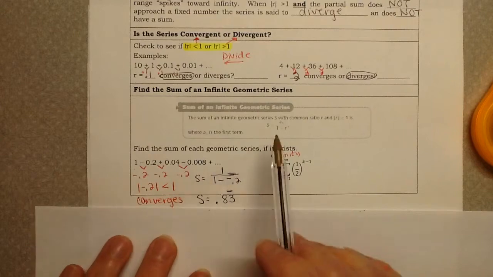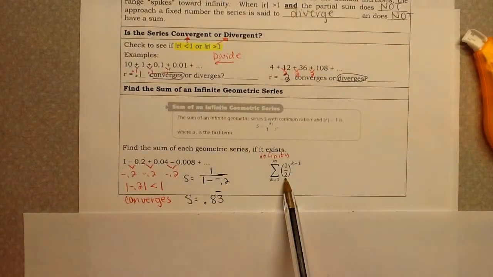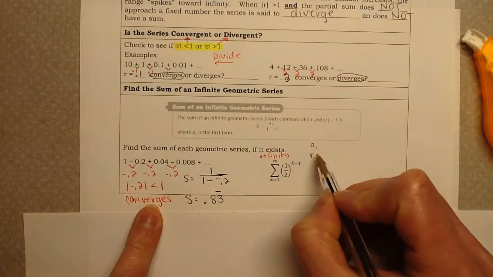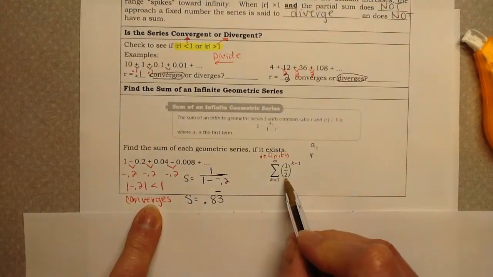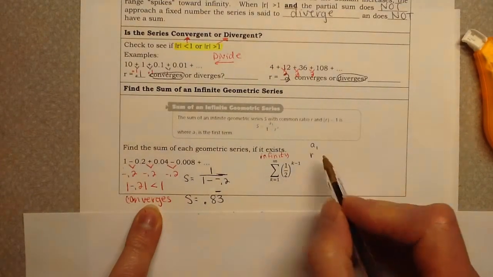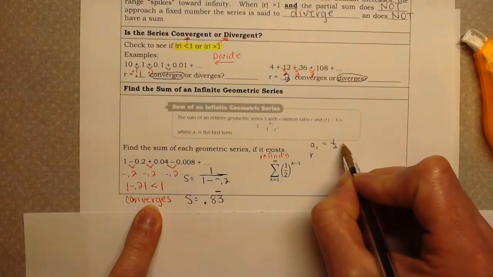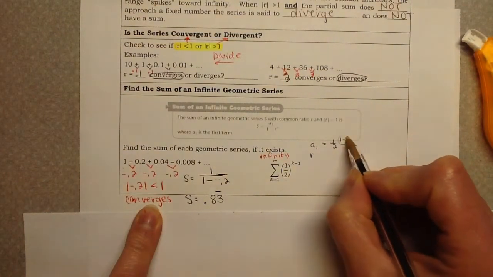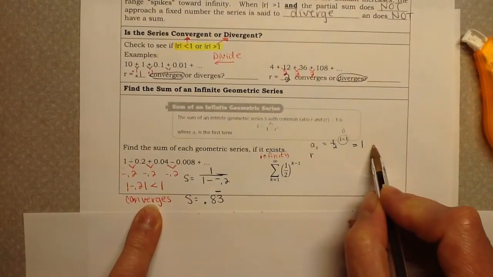All right, now we can see it like this, or we can also see it in summation notation. Now this is going to be your ratio, and so our first term, we need a sub 1, we need our ratio. So that's basically all you need, first term and your common ratio. So our ratio is 1/2. In our first term, a sub 1 would equal 1/2 raised to the 1 minus 1. So that's just going to give us 0 right here. So 1/2 to the 0 power is not 0, it is 1. So a sub 1 is 1.